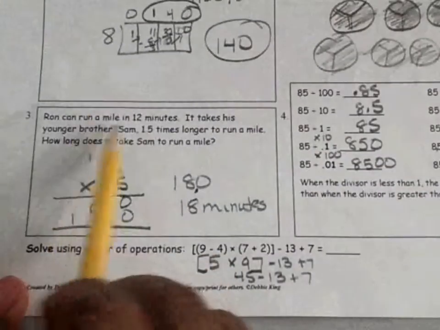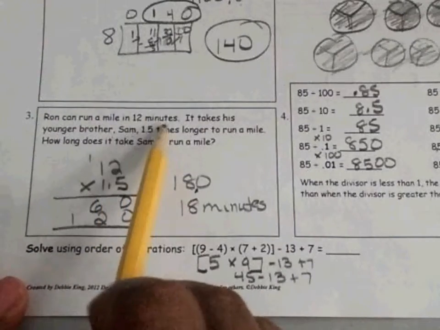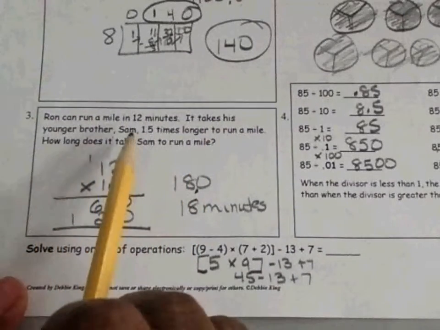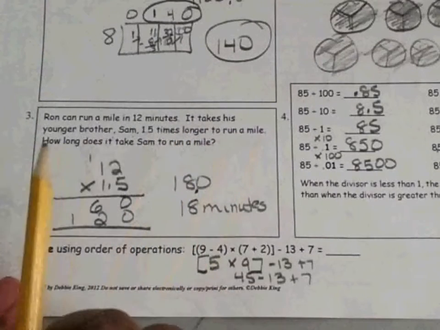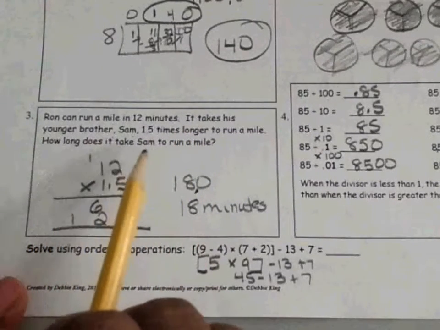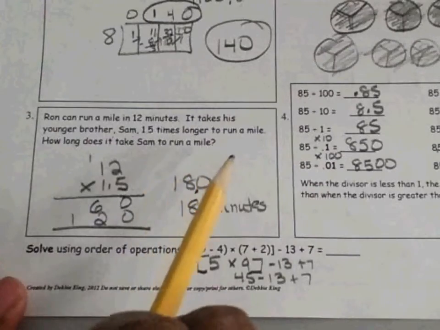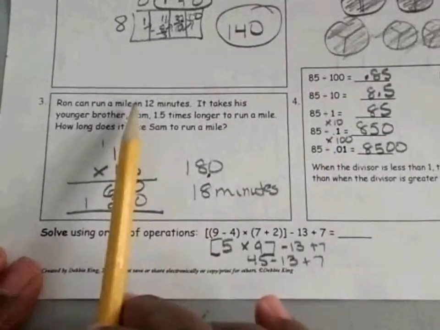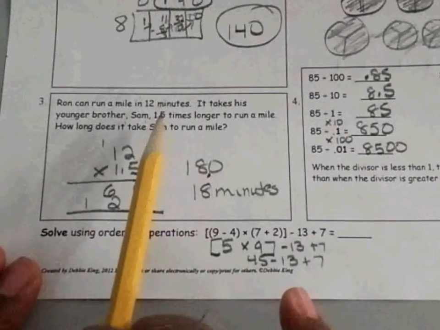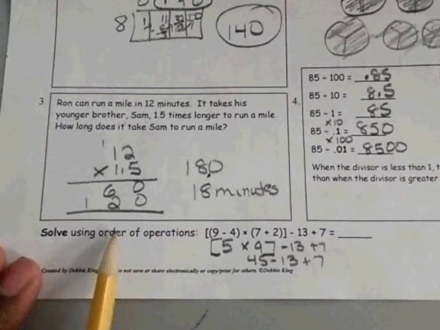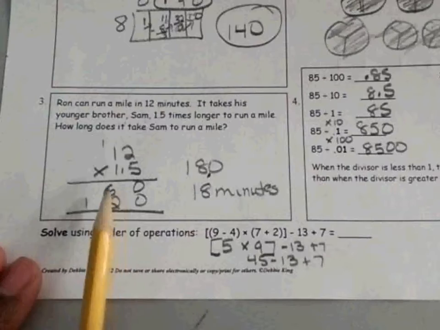Yay. All right, number 3. Ron can run a mile in 12 minutes. It takes his younger brother Sam 1.5 times longer to run a mile. How long does it take Sam to run a mile? So all I'm going to do is take Ron's time and multiply it times 1.5.